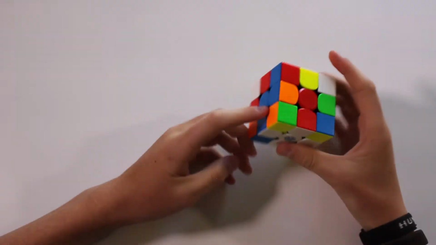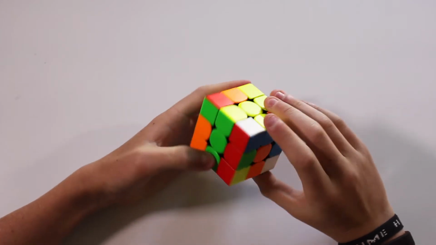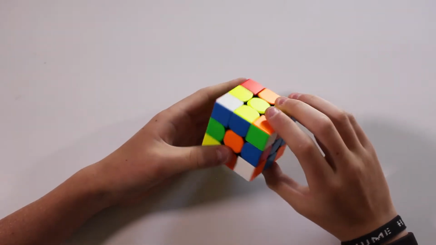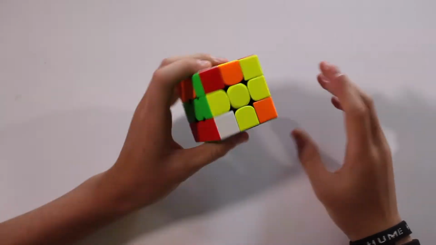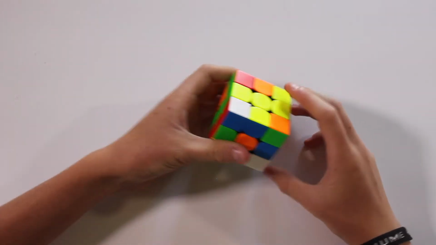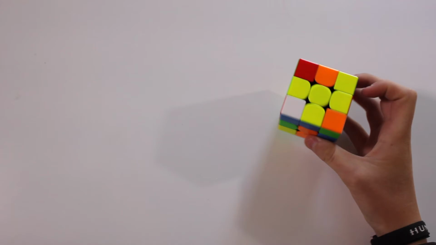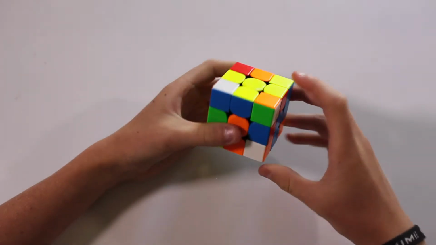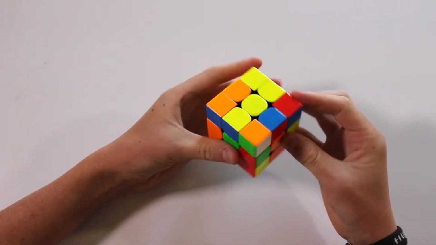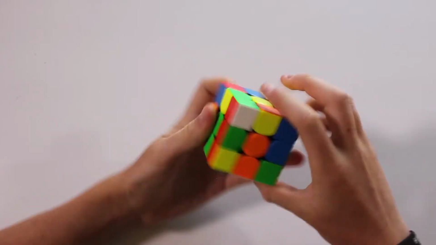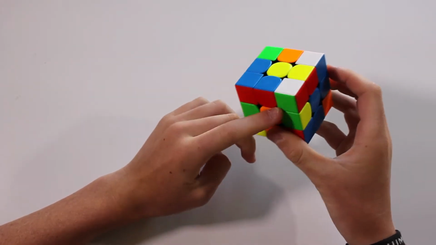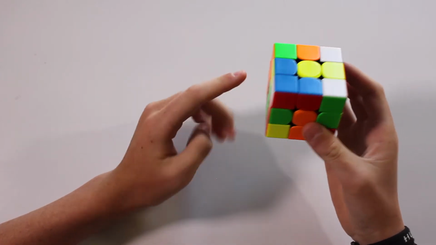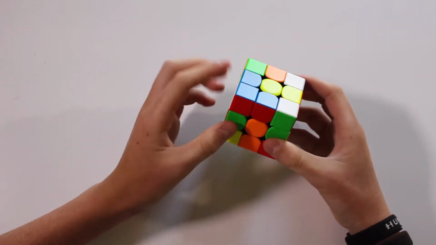Alright guys, so you've done the cross, and it's looking really good. And the next step is to do F2L, or self-taught F2L for me. So what you're going to want to do is make something that looks like this. I call these widgets. Some people call them bricks. There are a bunch of things you can call them.